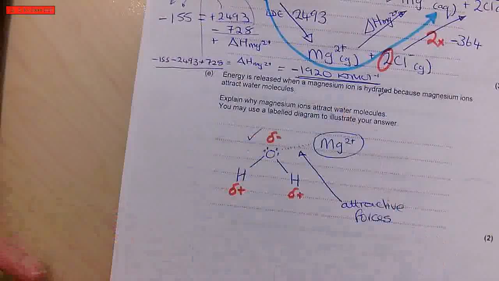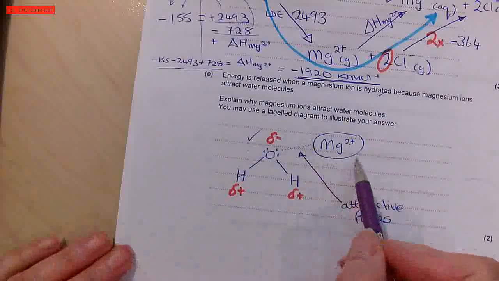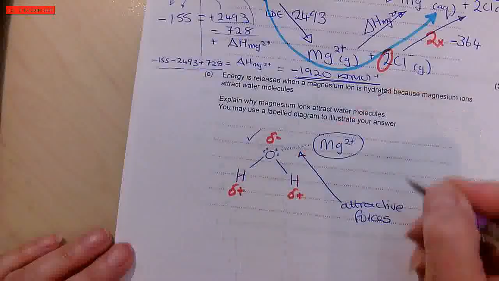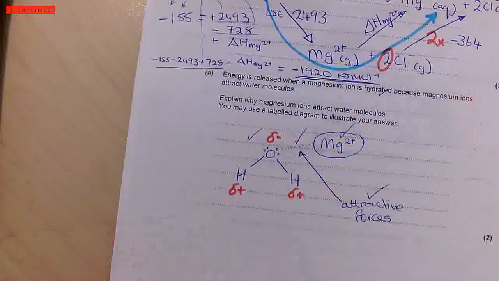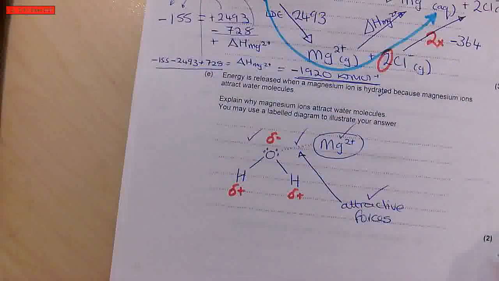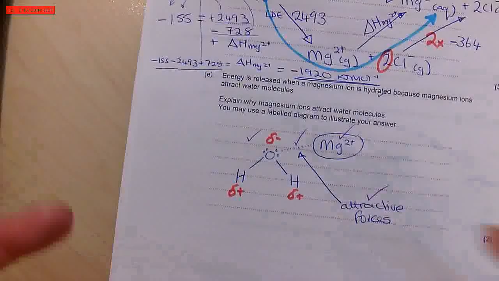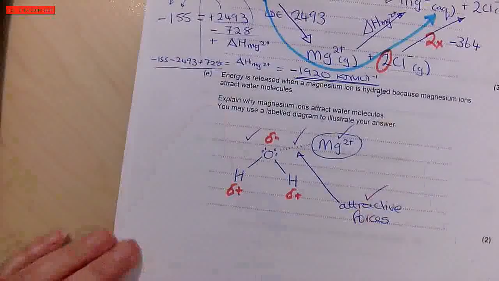If we didn't draw the diagram, we'd have to say that water is polar, oxygen is slightly negatively charged, whereas magnesium is positively charged, and so we get an attraction. I've pointed out that that's positive. So water's polar, and that magnesium ion attracts the negative end of the water, and I've shown it, so that would be the 2 marks. So that diagram literally answers that question.